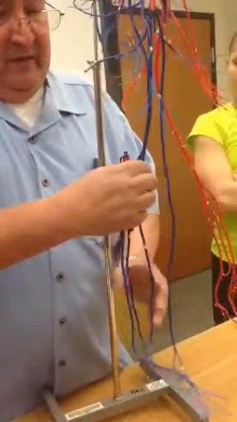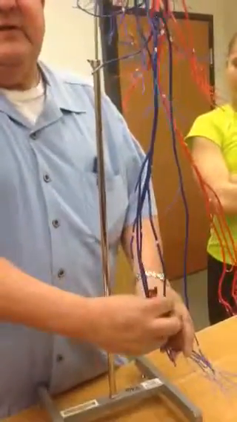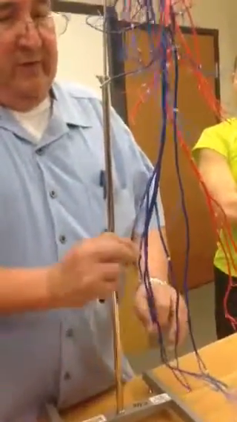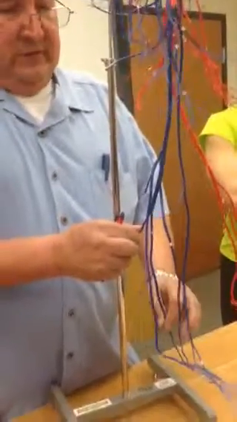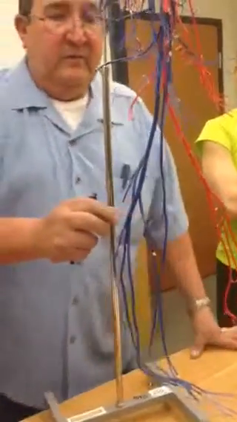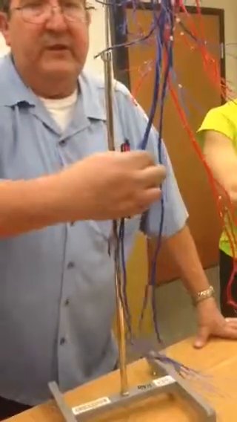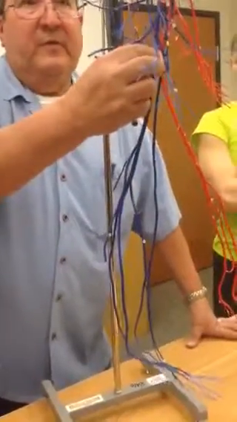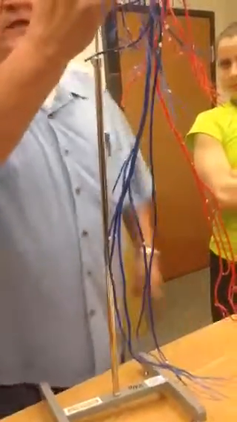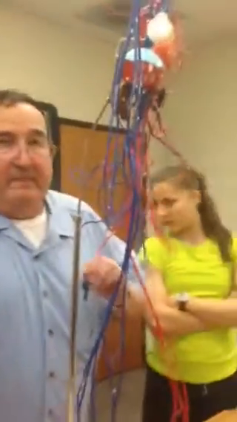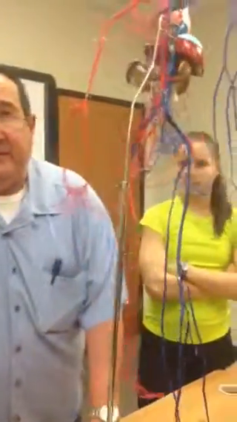At the popliteal, I have the anterior tibial and the posterior tibial, and right here's the fibula. If I follow the anterior and posterior tibial, they come to the popliteal, to the femoral, to the external iliac, to the common iliac, to the inferior vena cava, back up to the right atrium. Wow, that was simple.